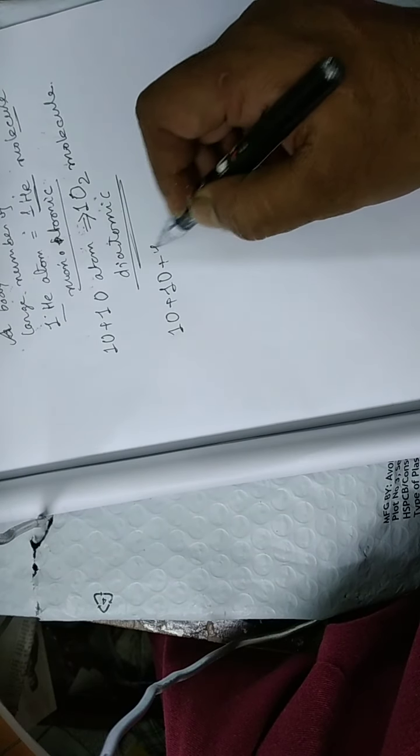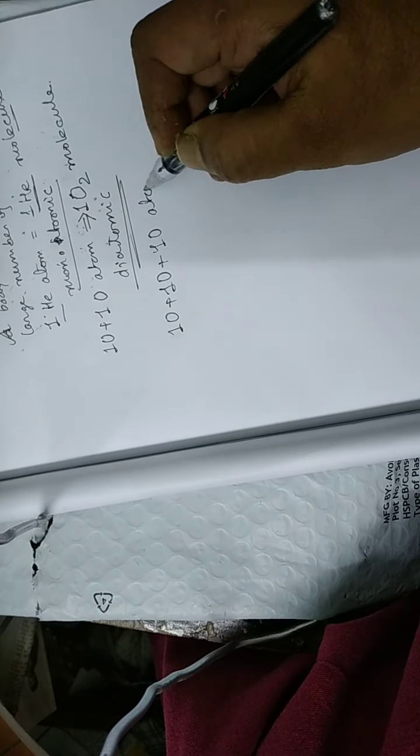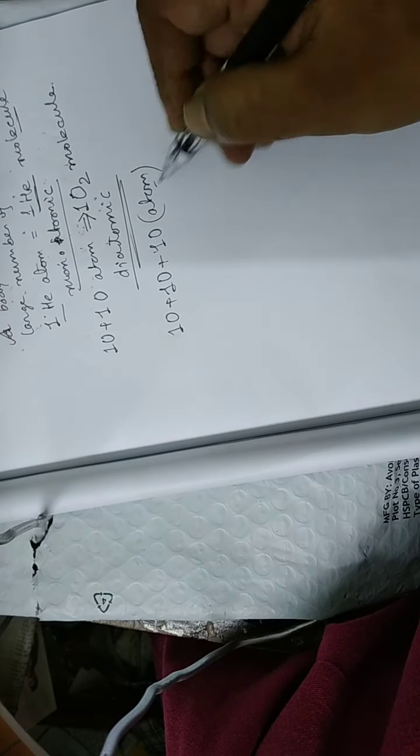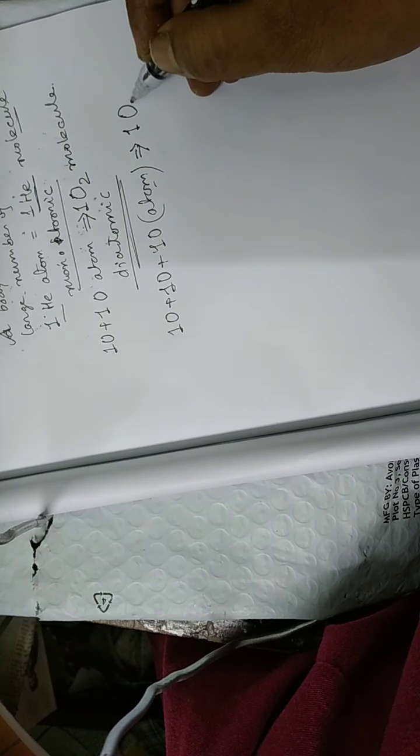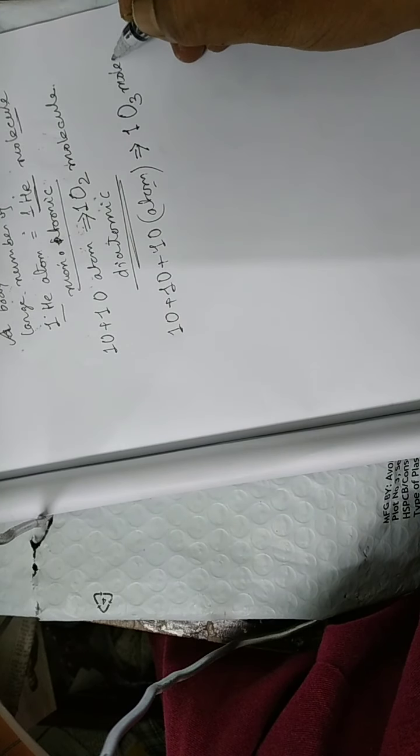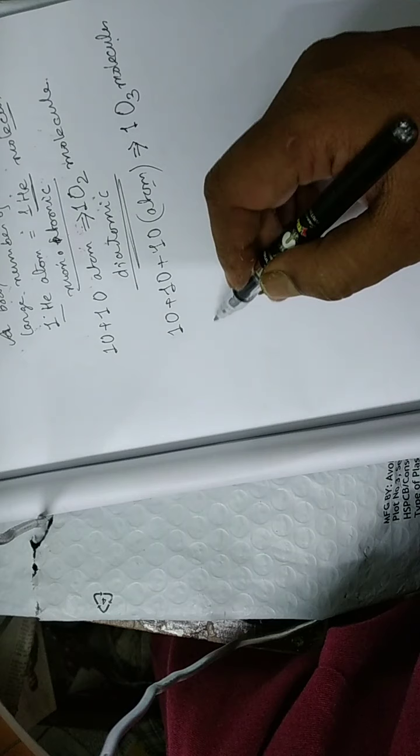So this is known as diatomic. Similarly, you can get 1O plus 1O plus 1O, 3 oxygen atoms, which consist of one ozone molecule.